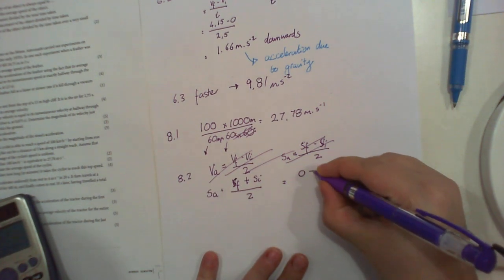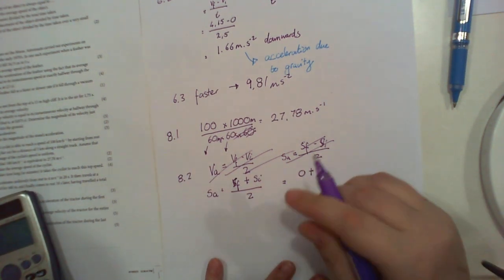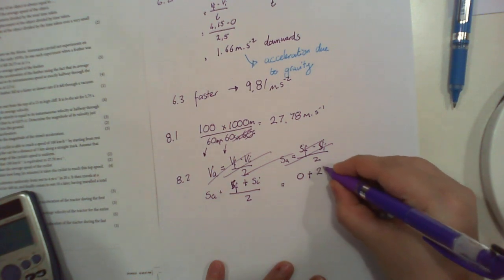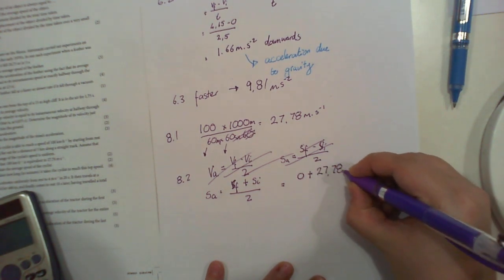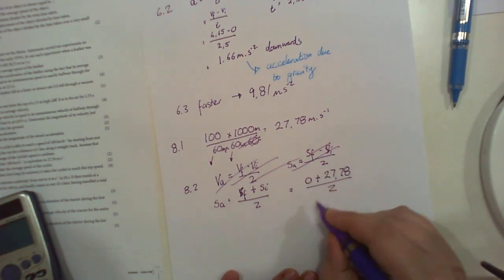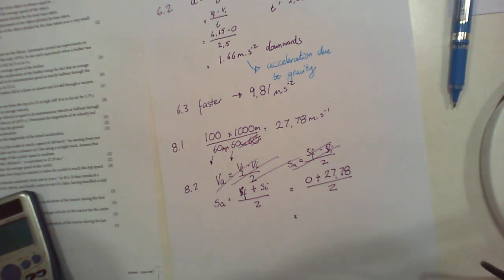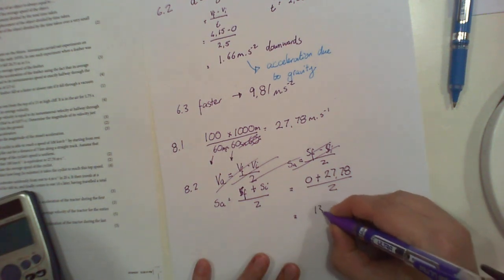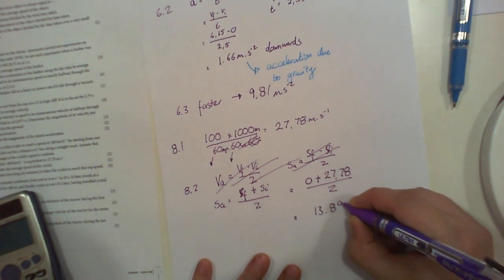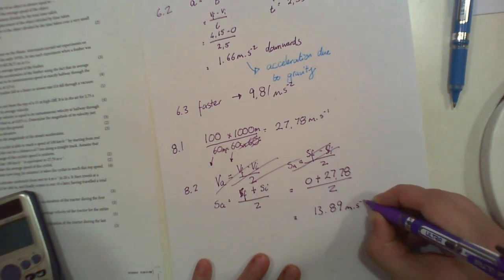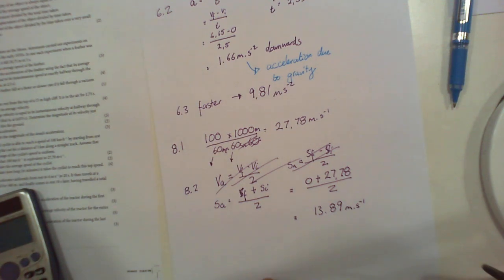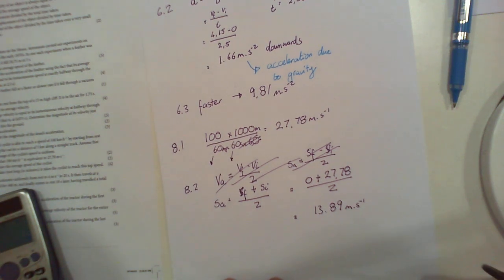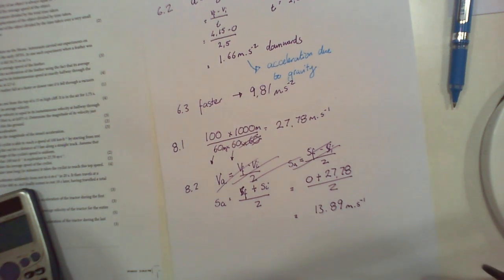And we know his final speed, which we worked out here was 27.78. Divide that by 2. Will give us 13.89 meters per second. And of course it does say speed, so we don't need a direction.